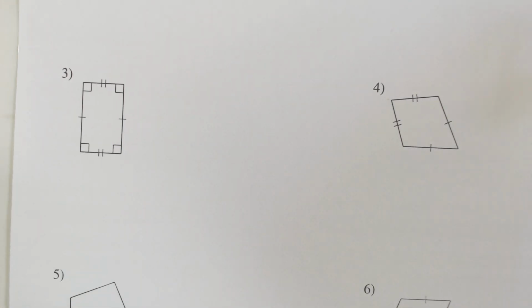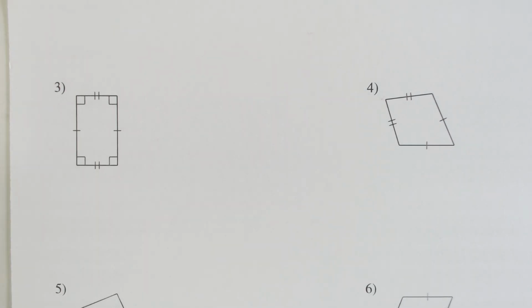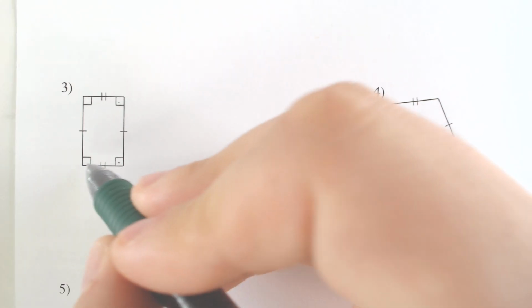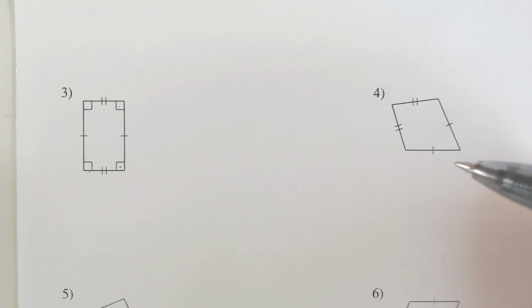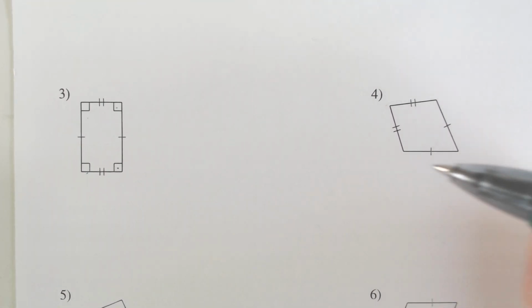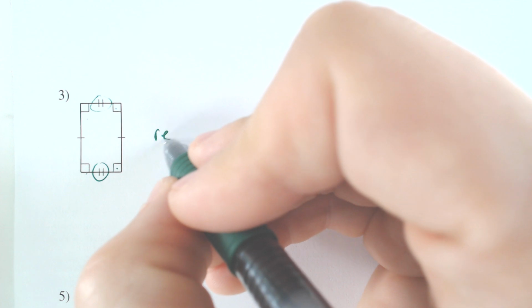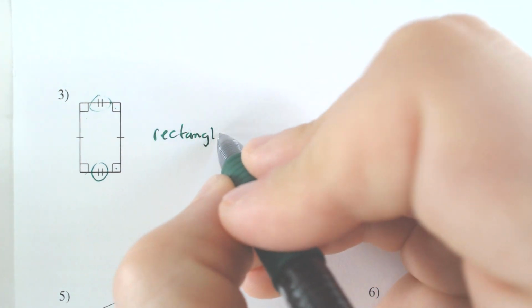All right, comparatively to number 3, on number 3 we have a scenario where we do have four right angles. If you have four right angles, you are guaranteed to have some sort of shape that will most likely also have some sides that are equal. Are all four sides equal? No. So this is going to just be a rectangle.